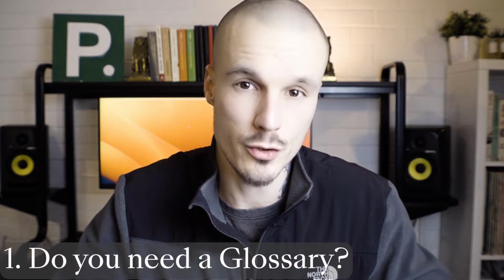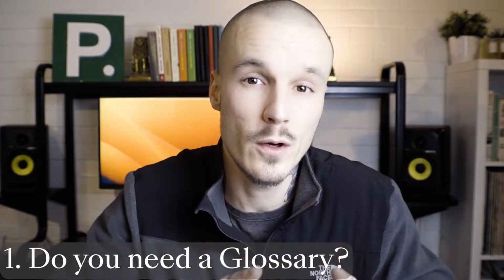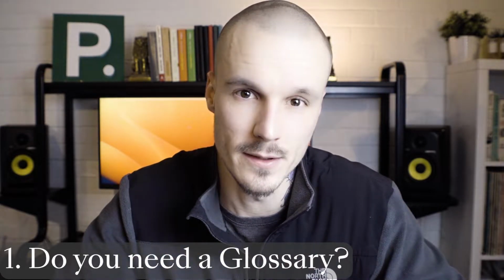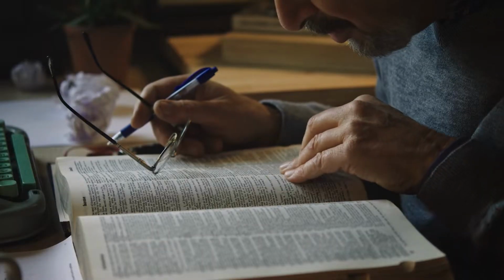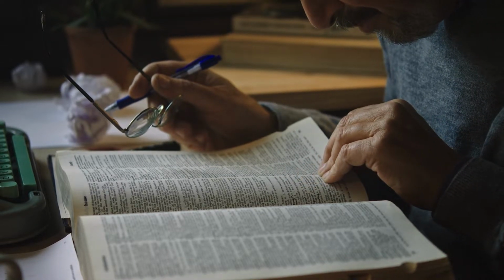You may need a glossary if the document you're writing uses language specific to your field of study or profession, especially if you're writing for non-experts. Think of it a bit like a dictionary that only contains terms or phrases related to a specific topic.